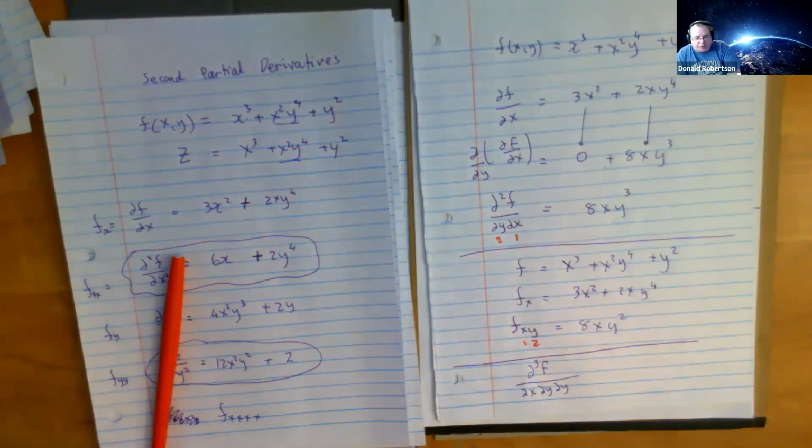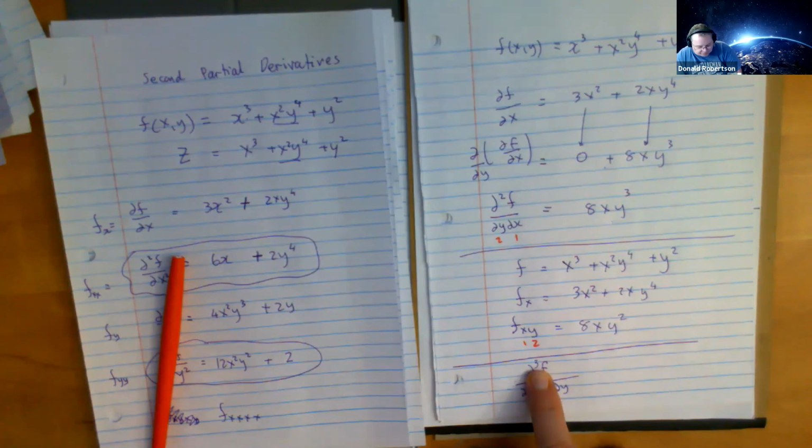It's a bit clunky, that notation, but that's it. The 3 tells me it's a third partial derivative, and this here, that looks like a 2, but it's meant to say a delta.